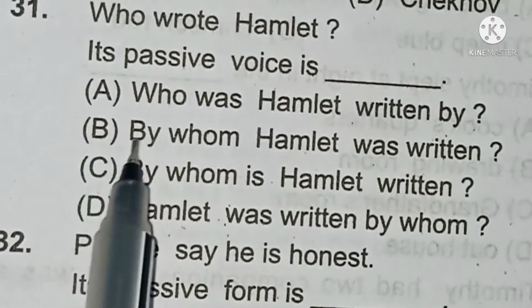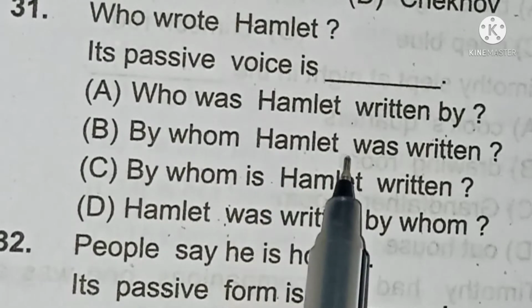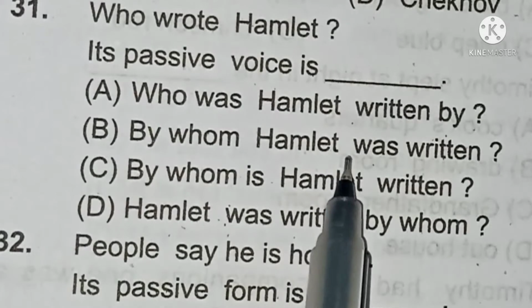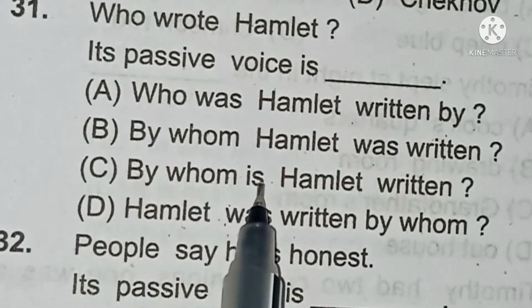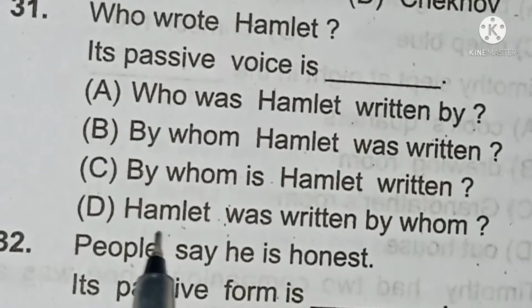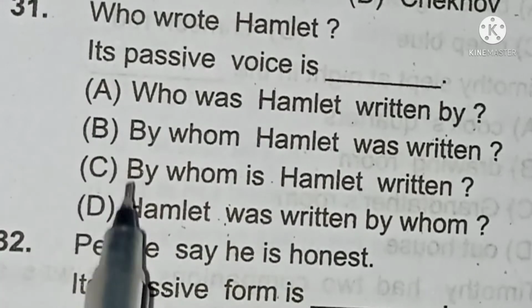Then B: By whom Hamlet was written. This is another sentence. By whom, no, you cannot use "is" there, therefore it is invalid, wrong. Hamlet was written by whom? This is also not correct.